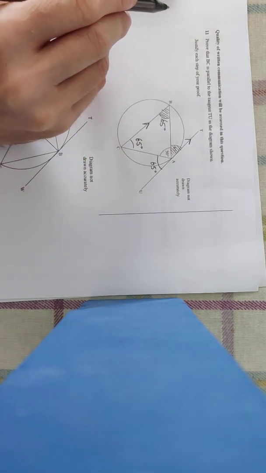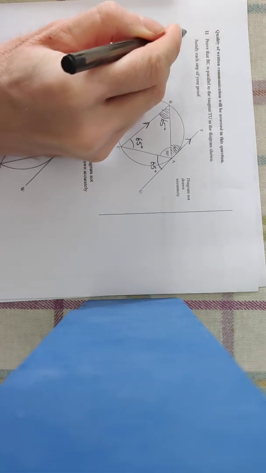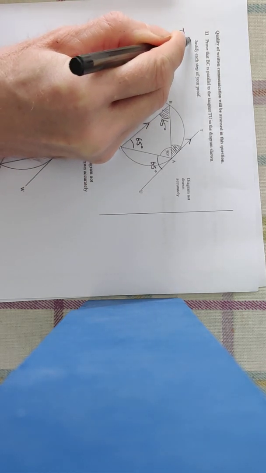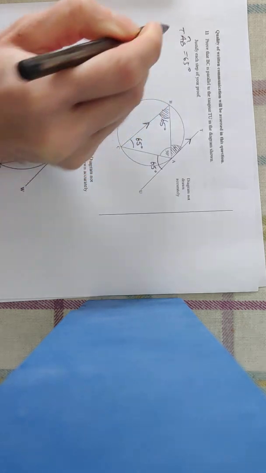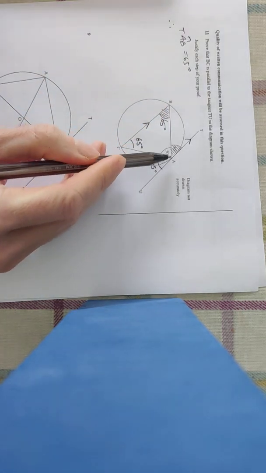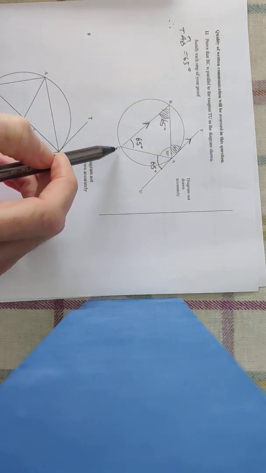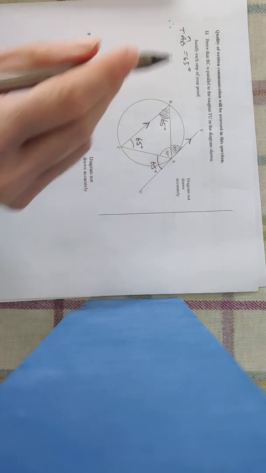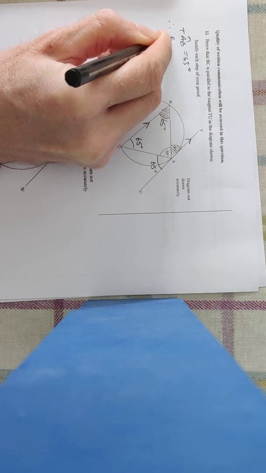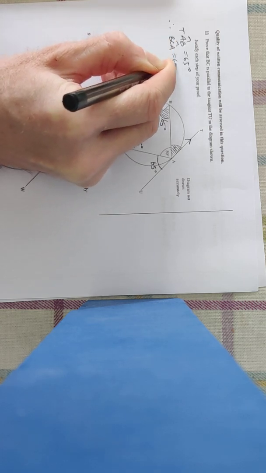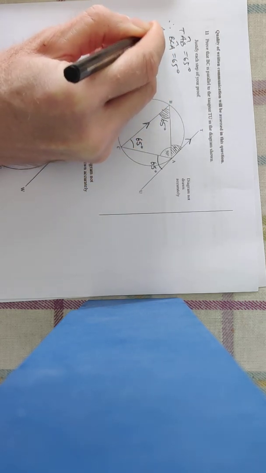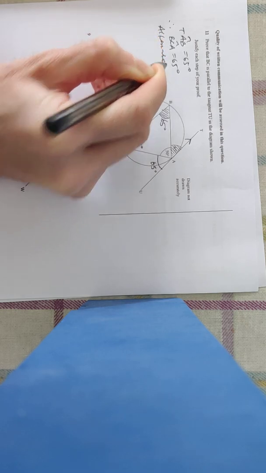First of all, here's the answer perfectly laid out. The angle TAB is 65 degrees. Therefore, that's this angle in here, therefore the angle BCA is 65 degrees. And that's using the alternate segment theorem.